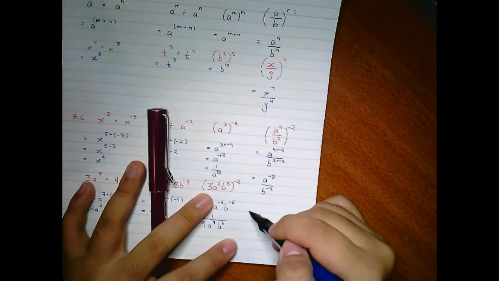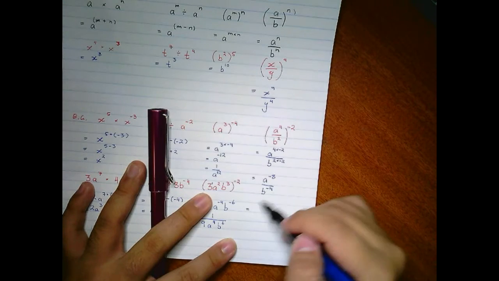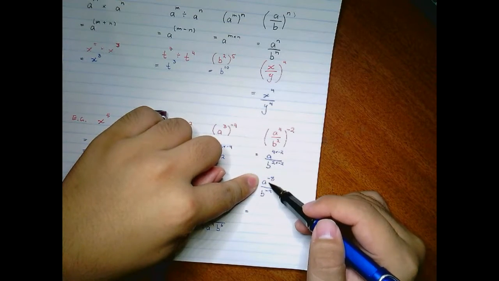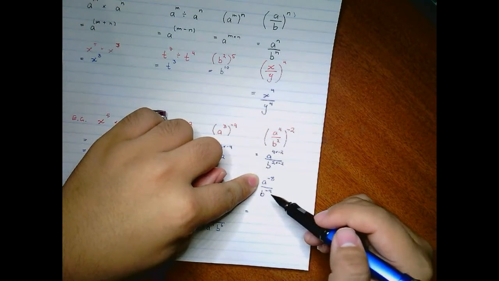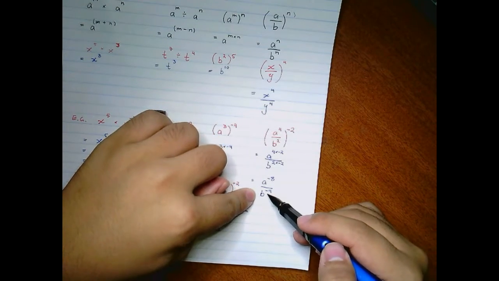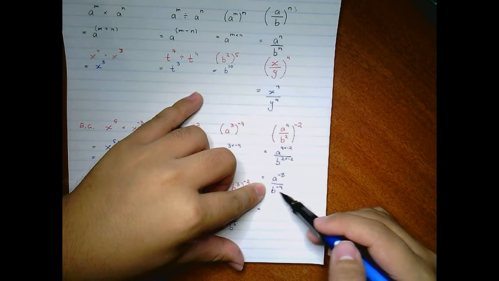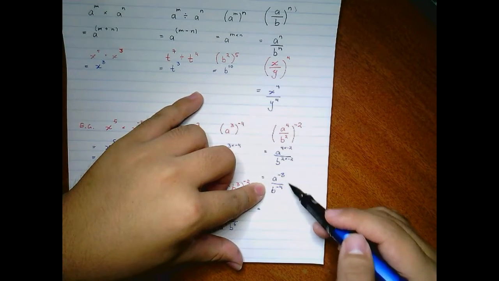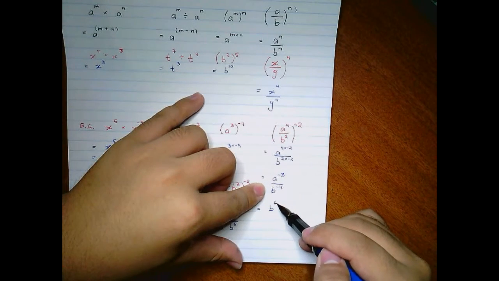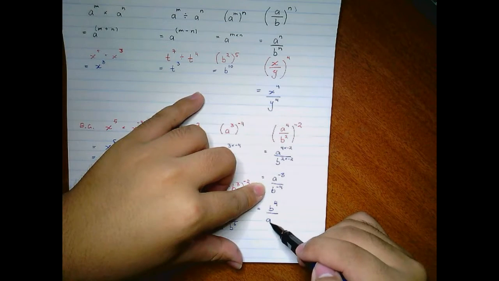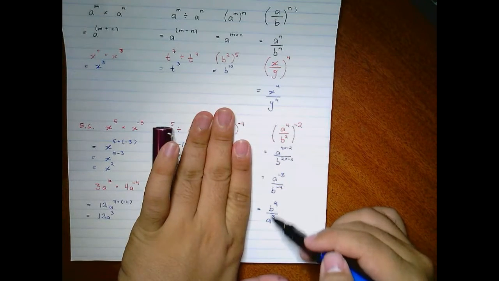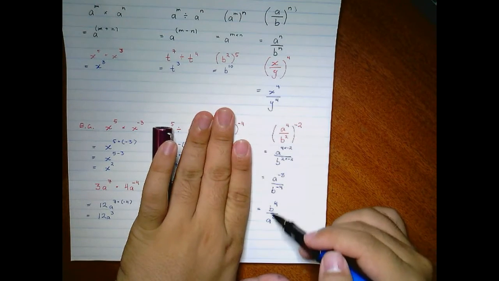Now here's where it gets tricky. Remember, we don't like negative indices, but that a to the power of negative 8 will move to the bottom. It's because negative indices go onto the denominator, and since this is already in the denominator, this will become the numerator. So they're going to swap because they both have negative. So it's going to become b to the power of 4 over a to the power of 8, and this stays as it is because they cannot subtract from each other, the indices I mean, because they have different bases.